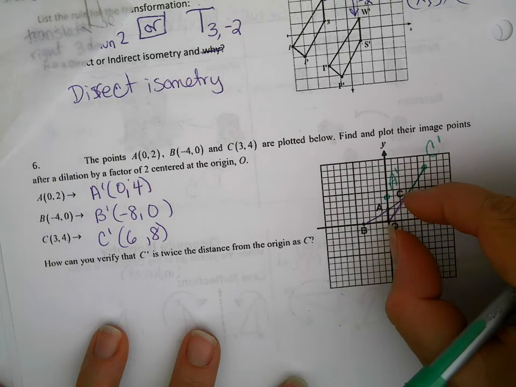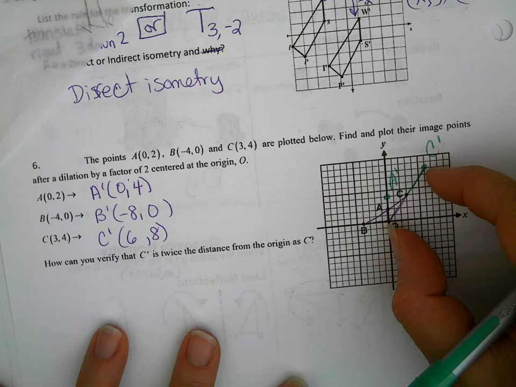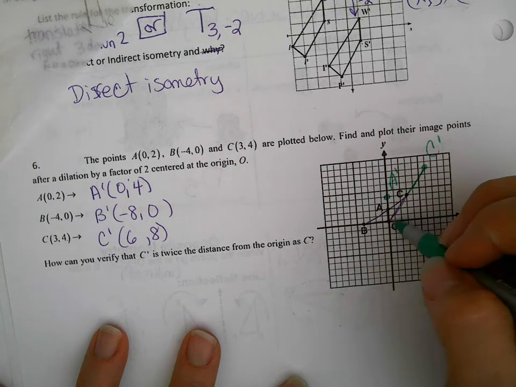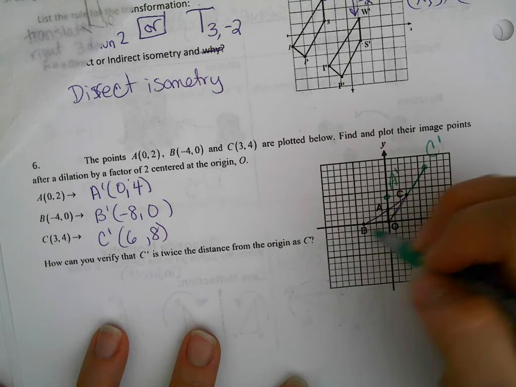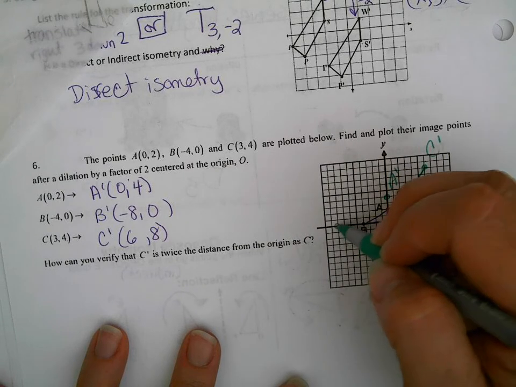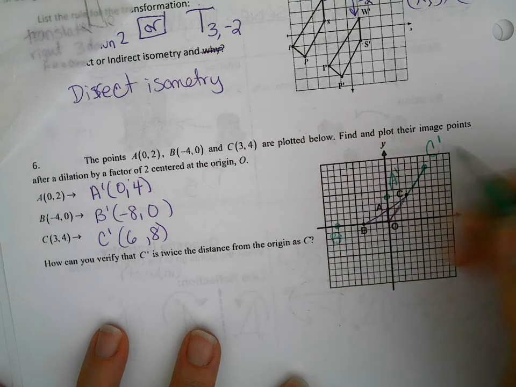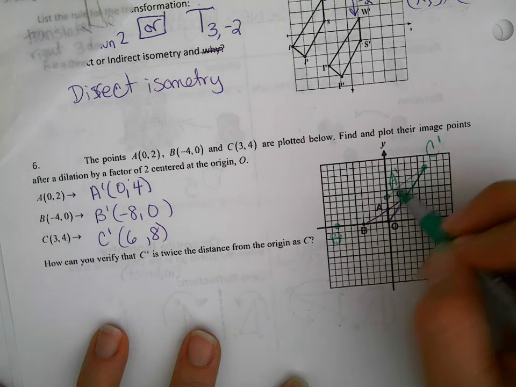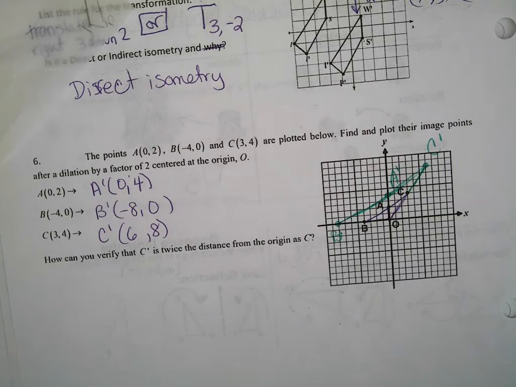So its distance became doubled. That's one length out, and it became another length out. So double the distance from our origin. And B is to the left 8, up 0. So those 3 points stayed in a nice little line there, but they became twice as far.